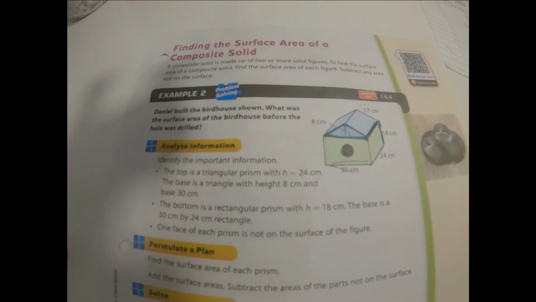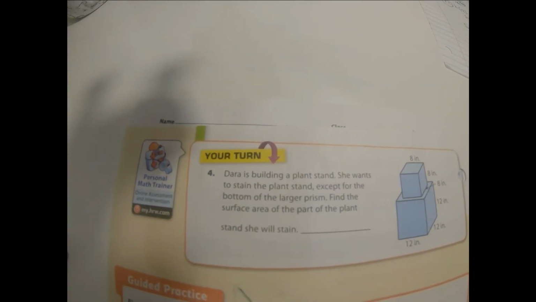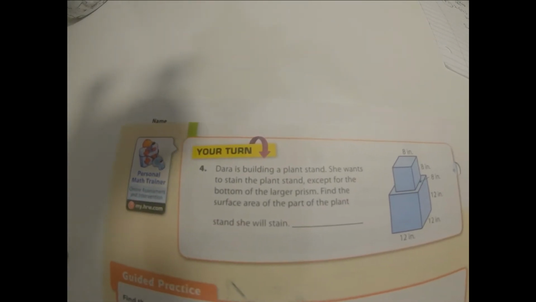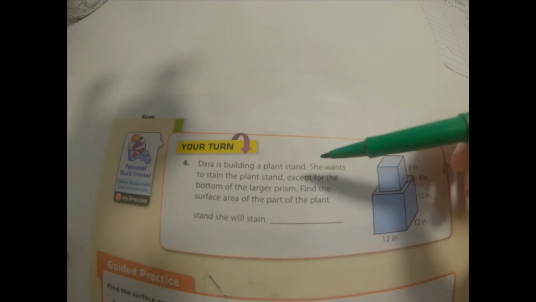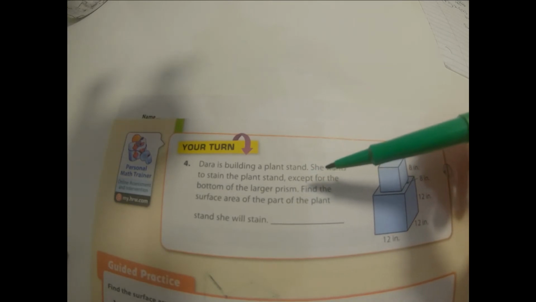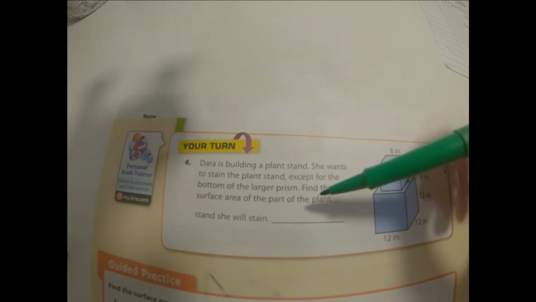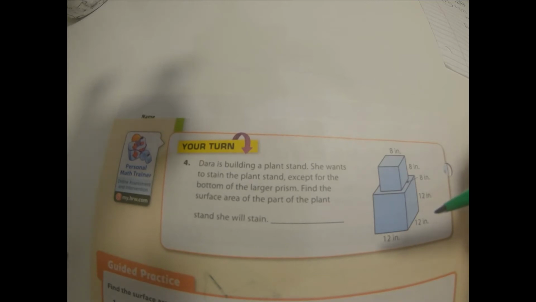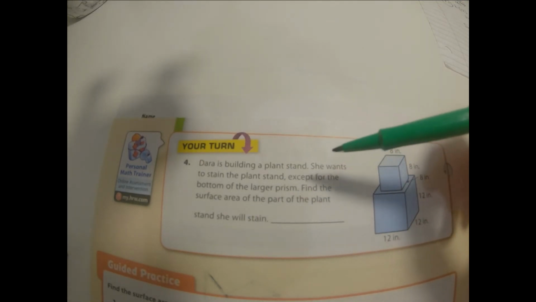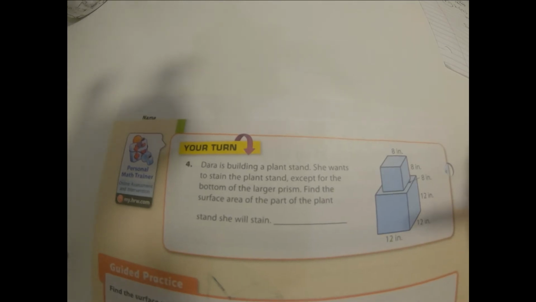Okay, so let's move on then and put this into practice. We have an example for you for number 4. I'm going to do it with you. So Dara is building a plant stand. She wants to stain the plant stand except for the bottom of the larger prism. Find the surface area of the part of the plant stand that she will stain. Okay? So here's what's going to happen. You guys go ahead and take 2 minutes to try this on your own. And then we'll go ahead and work through it. So pause now.